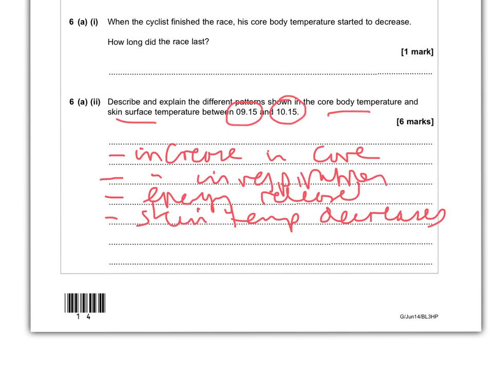That's a description, isn't it? 1 mark if you've referred to the role of sweating in that as the sweat evaporates, it's removing heat energy. And 1 mark for sweating, 1 mark if you've used the word evaporation or evaporating connected with the sweat there. So 6 marks available there for you.